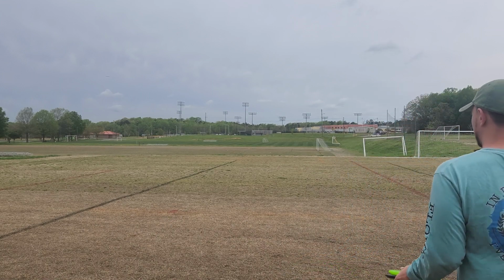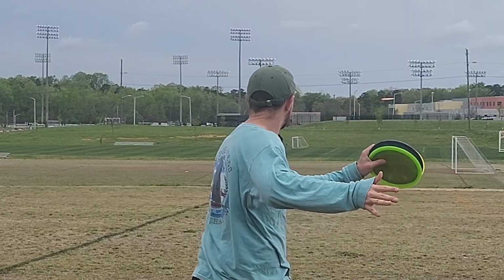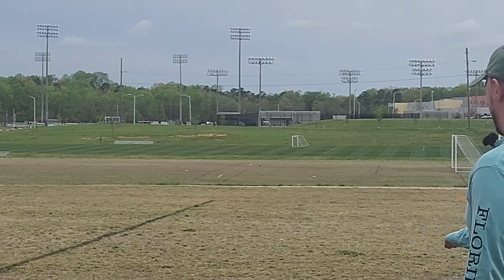So we'll do a hyzer as well, so you guys can see one just get pushed down by the wind. You can see once it starts to hyzer, it just really wants to drop.